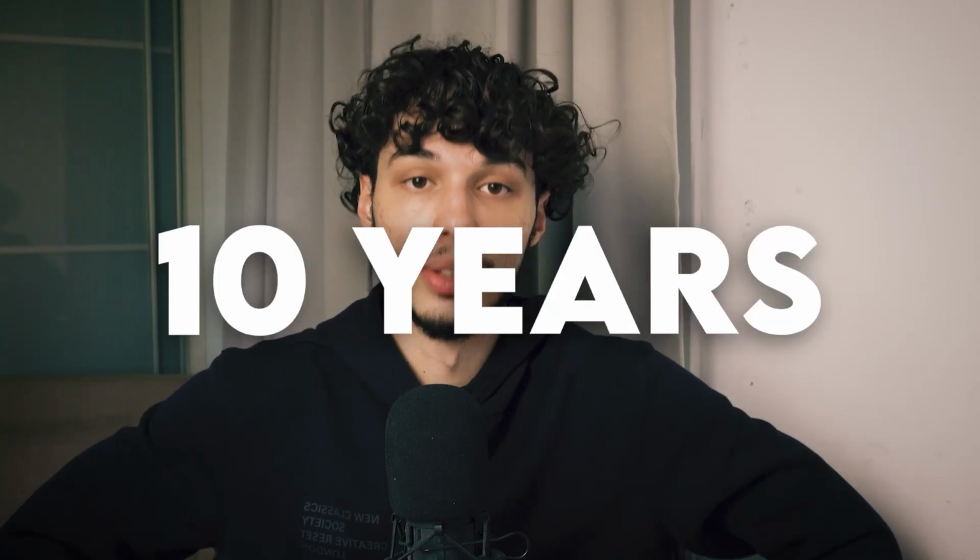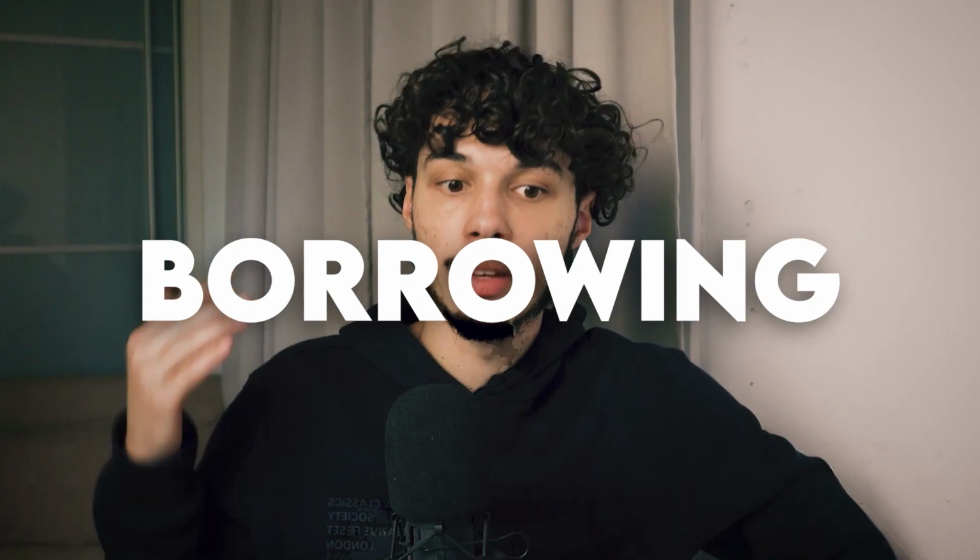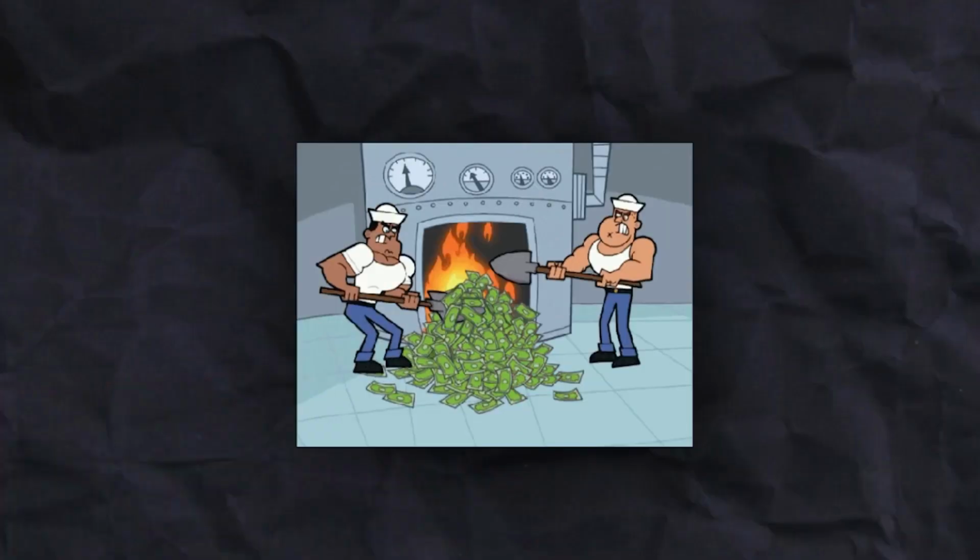The Juglar cycles last about 10 years and are about how investments go up and down. For a long time, we've seen big problems in the economy every 8 to 10 years. A person named Juglar wrote about these problems in 1862. He looked at prices and borrowing money and showed that this problem happened because of issues with borrowing. He thought that people borrowing too much money and taking big risks make the economy go crazy.